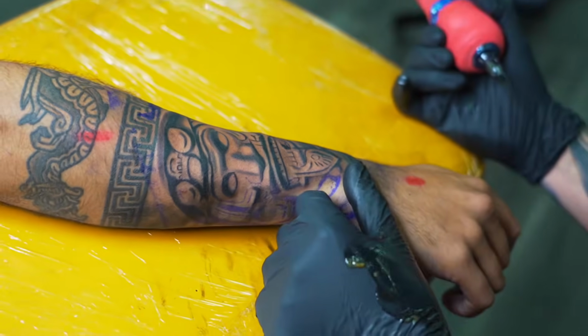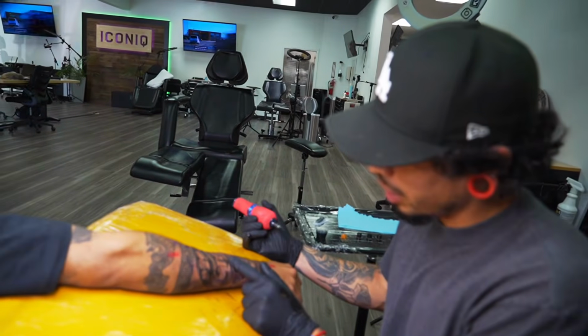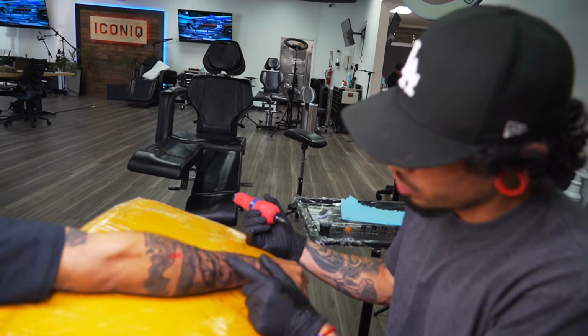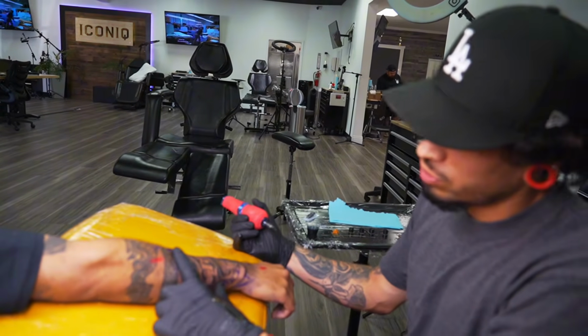Damn, bro, I'm feeling the detail on the nose right there. What did you use to achieve that look? I think I used some black and a little bit of, I don't know how many drops, a little darker tone. I just used a 9 round shader.